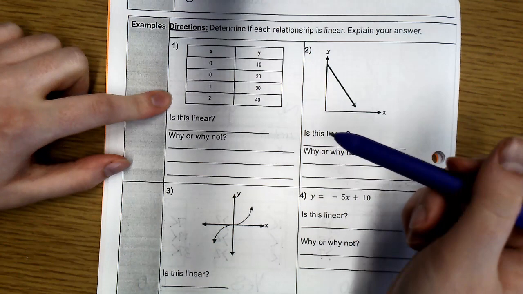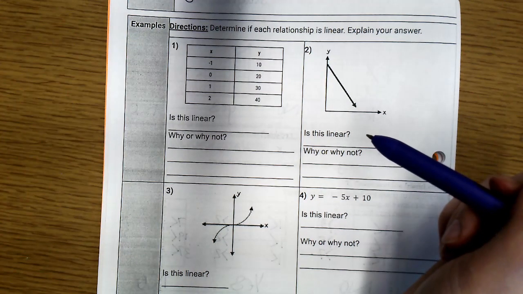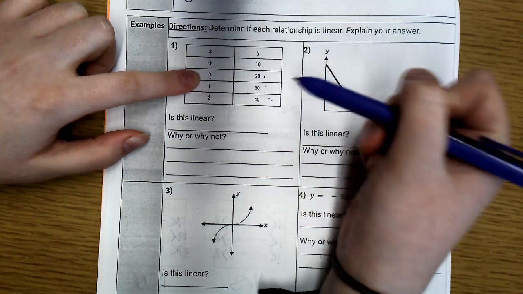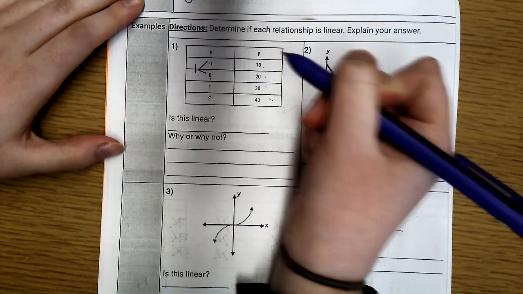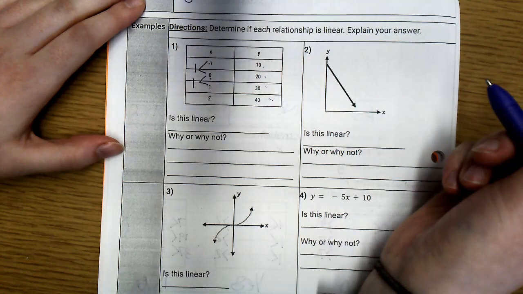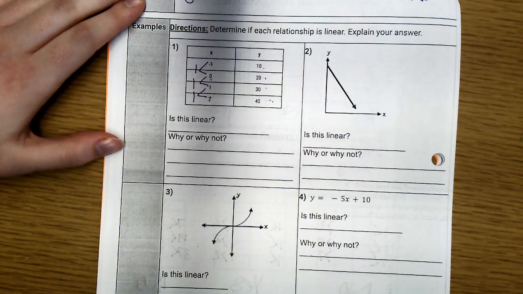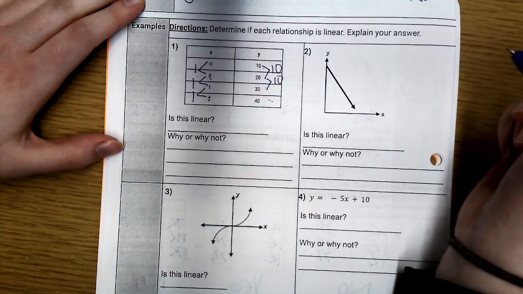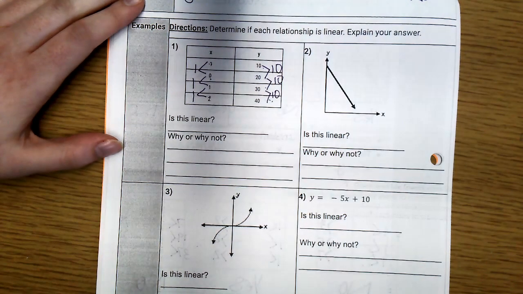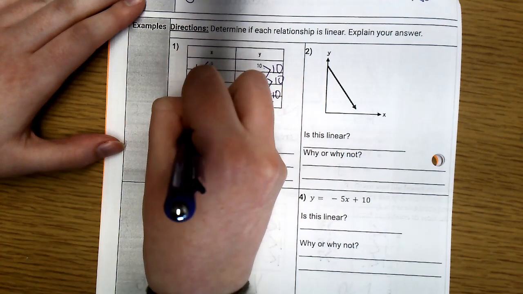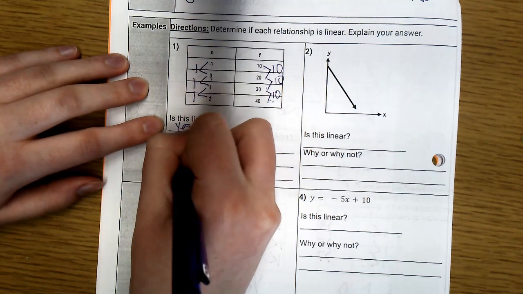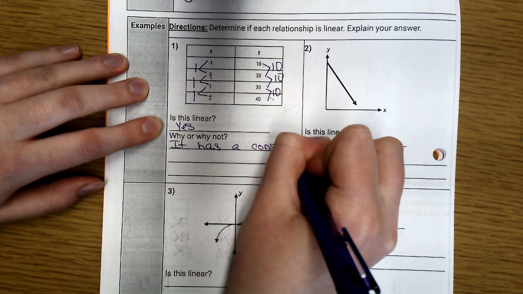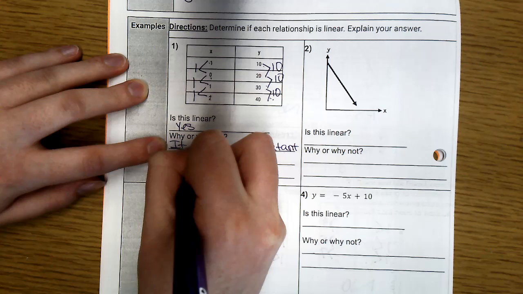Okay, number 1, I have to figure out if the slope is constant in this. So I need to go through and see what each row changes by. So this is going up by 1, that's going up by 1, and that's going up by 1. This is going up by 10, that's going up by 10, that's going up by 10. So that means this is linear, and it's linear because it has a constant slope or rate of change.